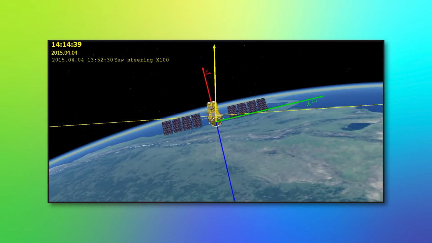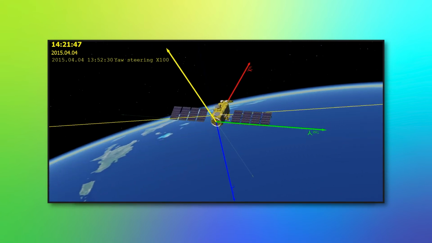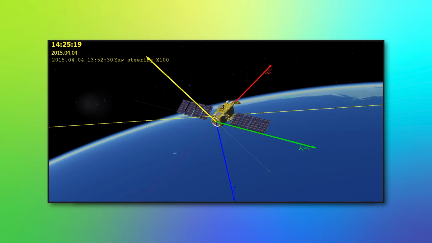For instance, the Attitude and Orbit Control System, AOCS, may use this information for antenna and spacecraft pointing. Other platform equipment may also take advantage of this information. For instance, the altimeter can use the altitude to optimize its tracking loops.